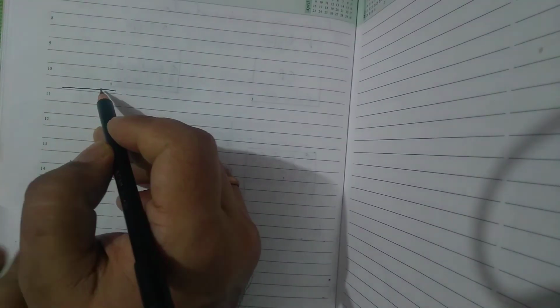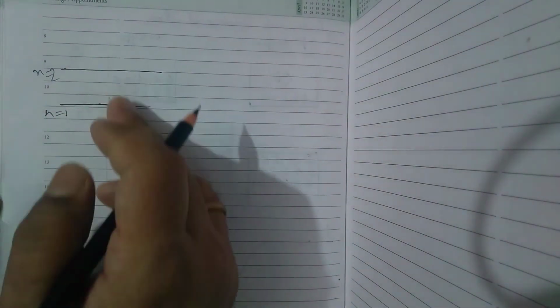If you see the hydrogen atom levels, or the particle in a one-dimensional potential box, n equal to 1, n equal to 2, they are very distantly spaced.